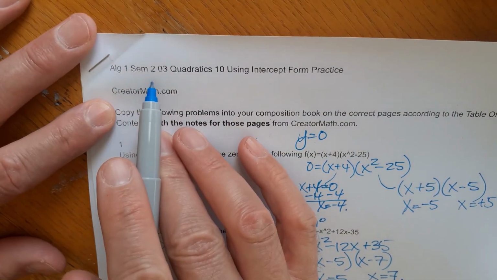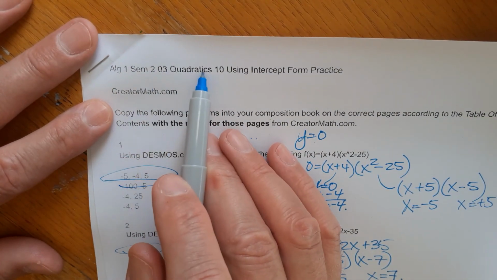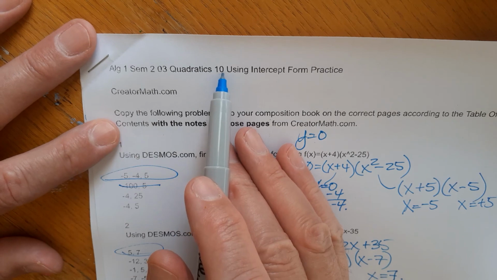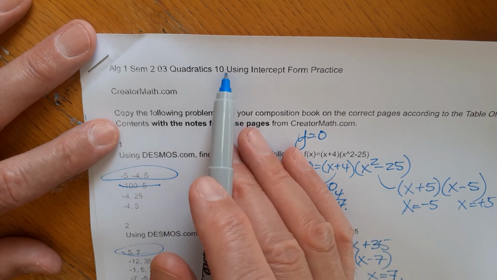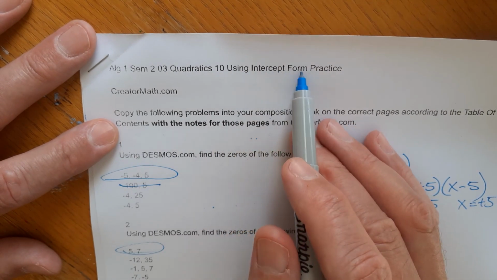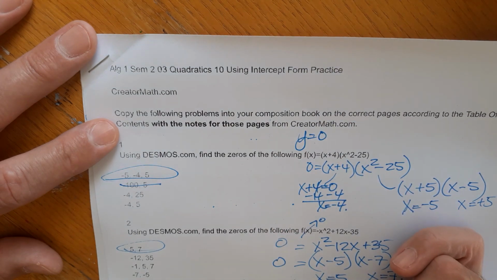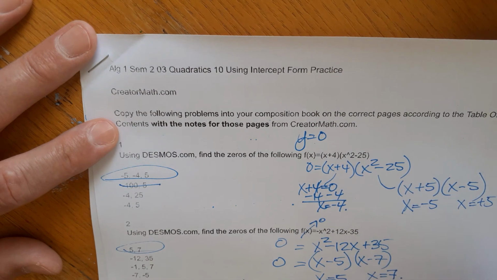So this is Algebra 1, Semester 2. It's the third unit called Quadratics. It's the 10th lesson in this unit so far, and it's called Using Intercept Form Practice. So this is intercept form that we're working on, and we're using it to find roots.